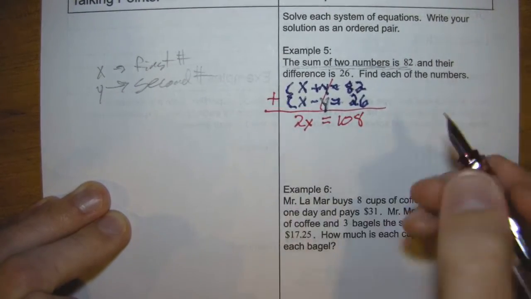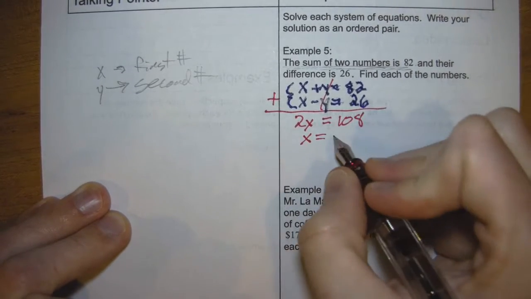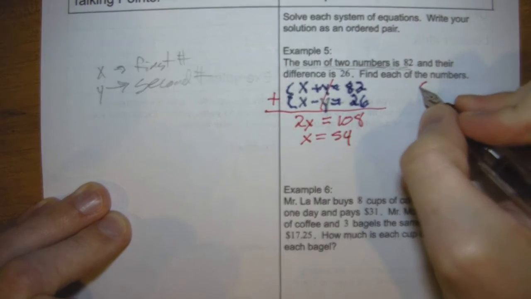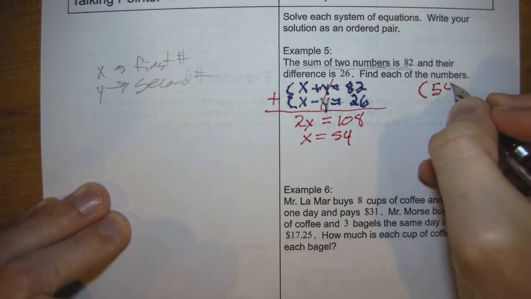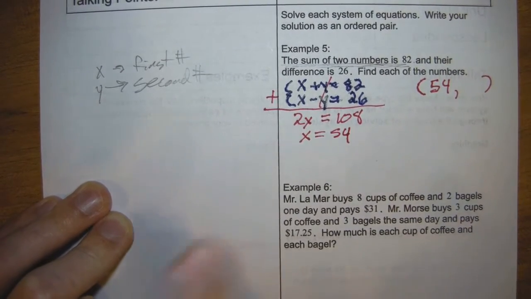To get x, we'll divide both sides by 2. So x in this case, let's see, that'd be 54. Cool. So if we're writing our solution as an ordered pair, our first number is 54. Now we just have to come up with the second number. All right, well, that shouldn't be too bad.